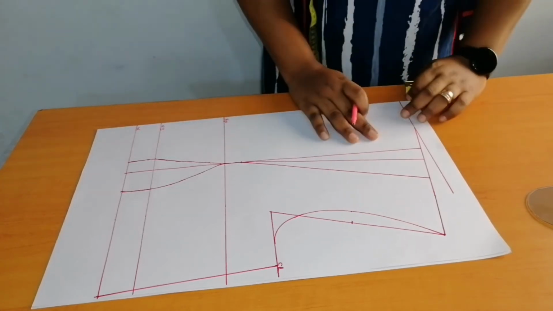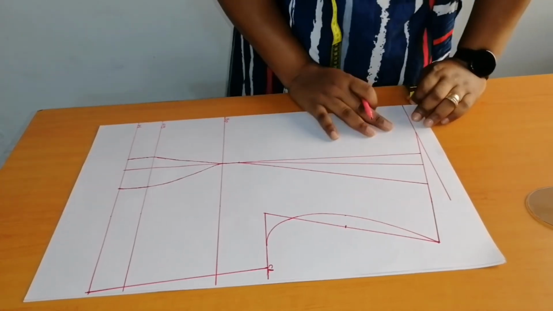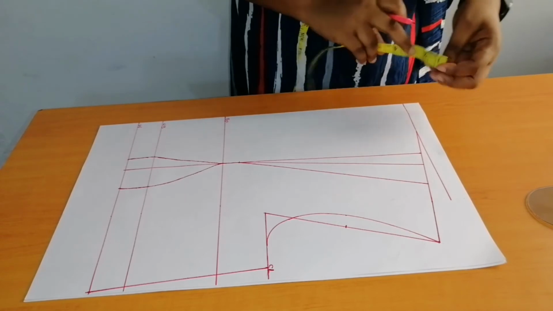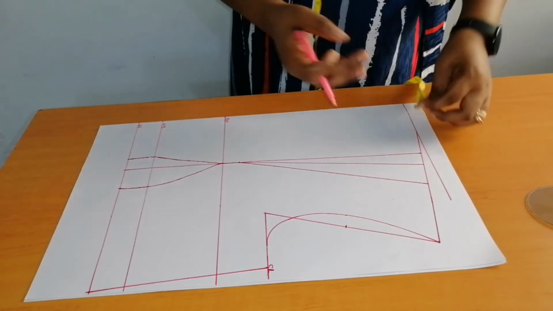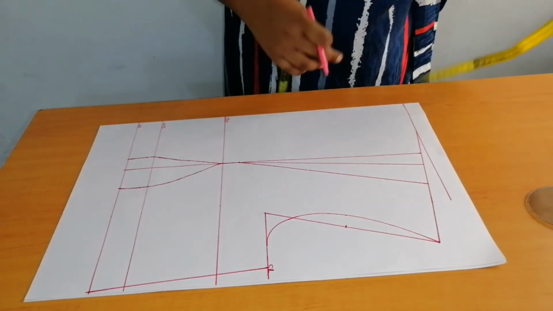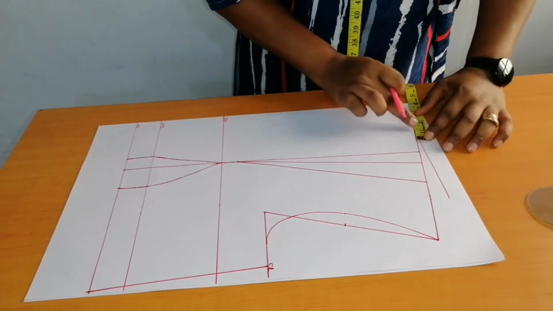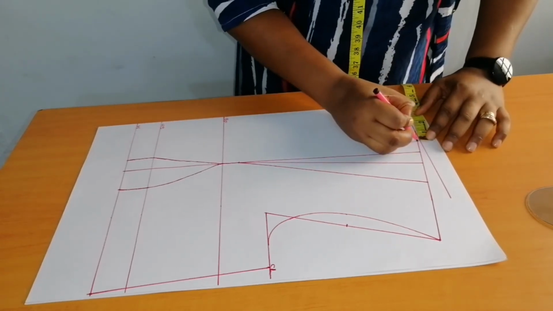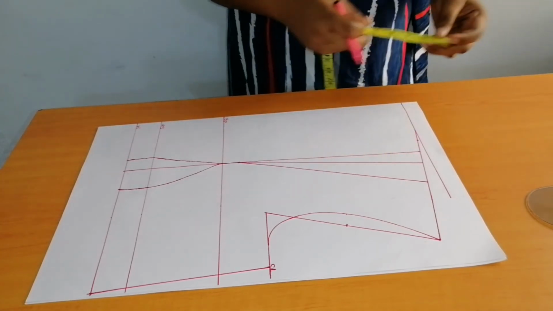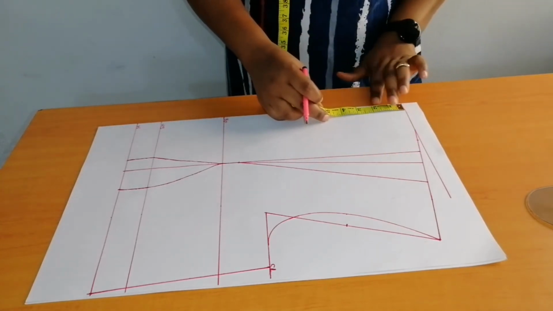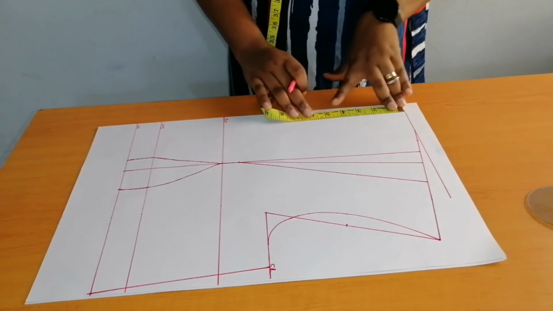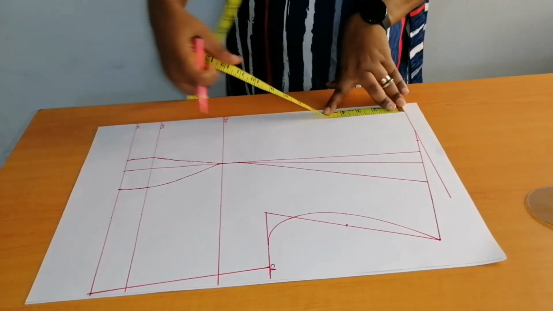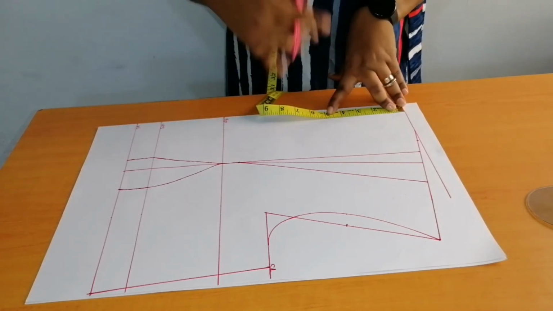For the neckline, it depends on the type of style you want to make. I usually like my neckline to be between 4 to 4.5. So along the slope, I'm going to measure 1 inch to make it 4 inches neck width. Then for my neck depth, depending on the style I want to make, because of the tutorial, let me just leave it to be a round neckline.